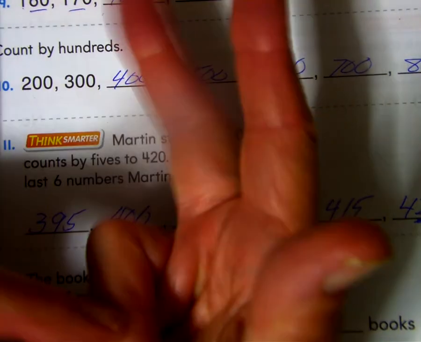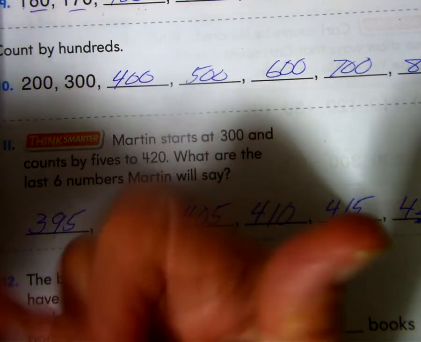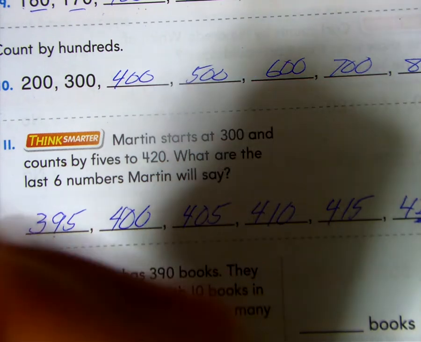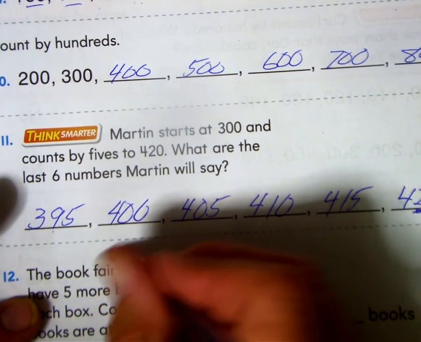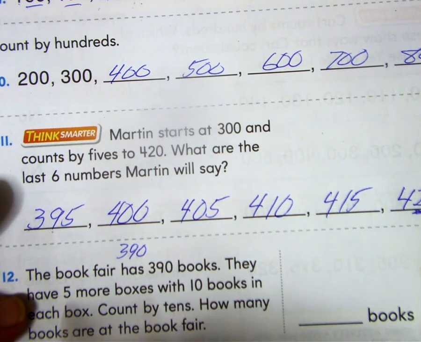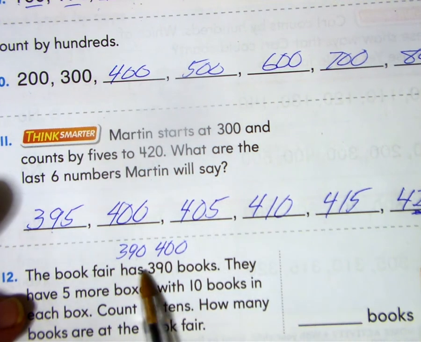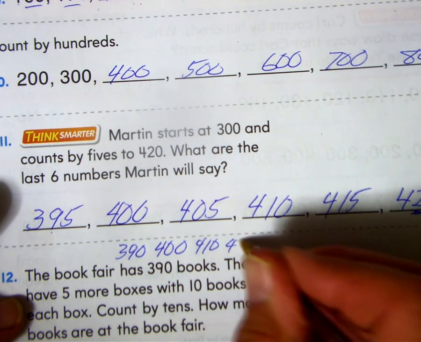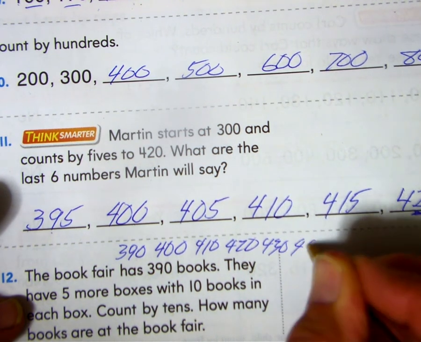410, 420, 430, 440. Did you see how I did that? I'm going to write it down. Look, 390. Now we're going to do 5 more. 400. That's the first one. That's the hard one. Then it's 410, 420, 430, 440.